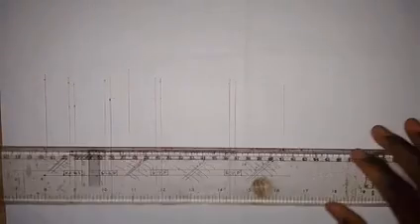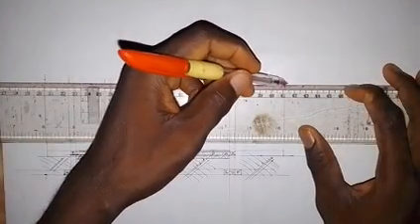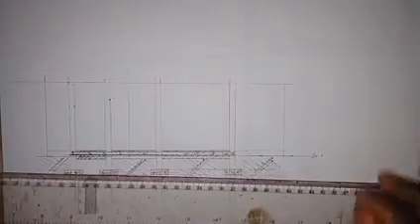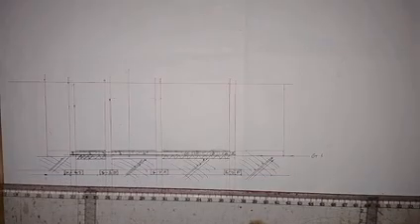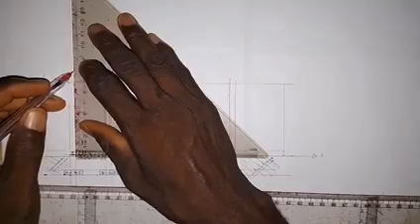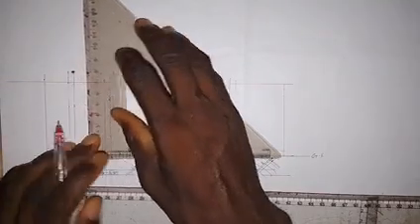Alright, so that's the state that I've measured. So I'm going to draw a horizontal line like this. Okay. So with this horizontal line that I've drawn, the next thing that I'm going to do is to take the distance for the wall plate.